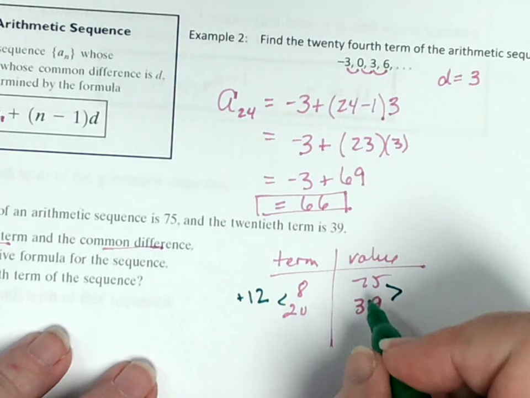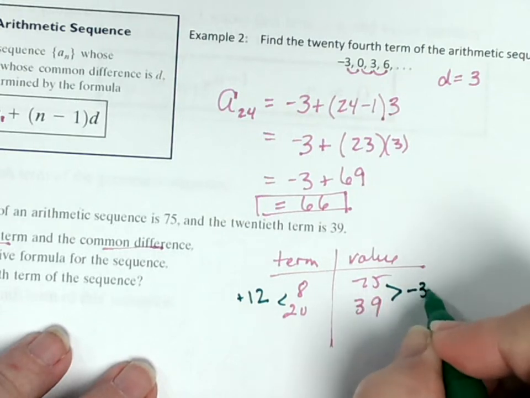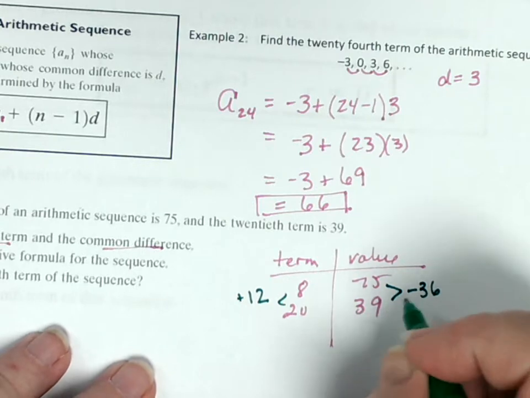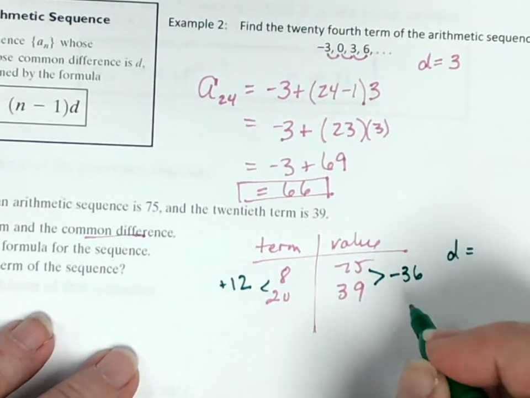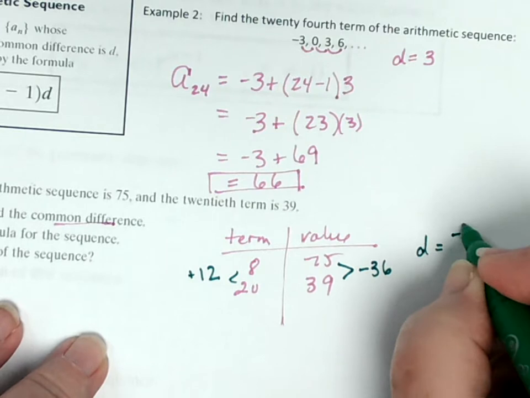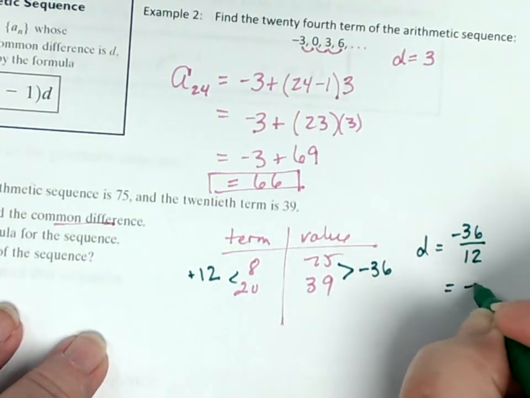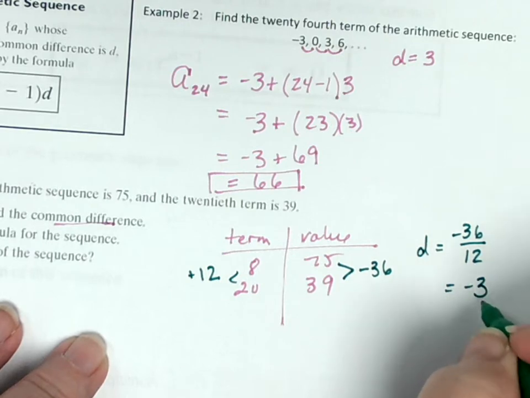So 75 minus 36 would get me 39. So what is the common difference? The common difference in this case is equal to negative 36 over 12. That's the slope. Our common difference is negative 3.